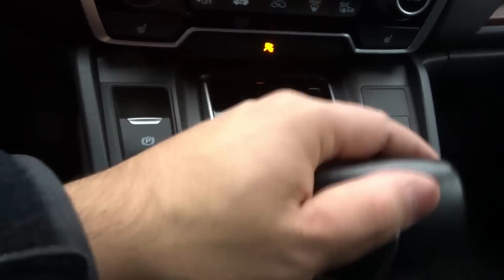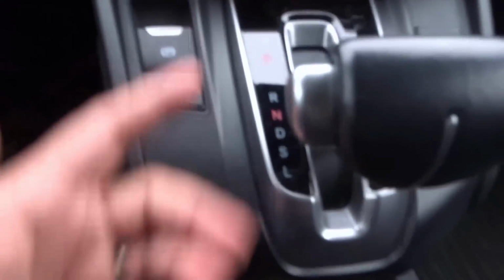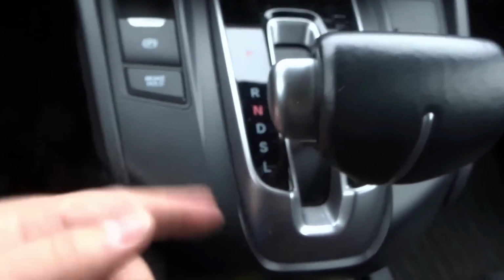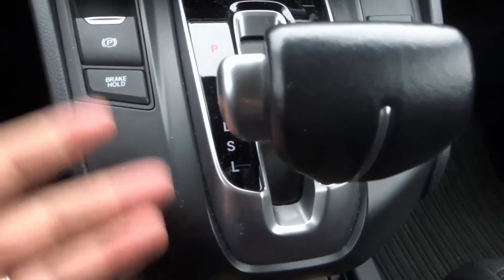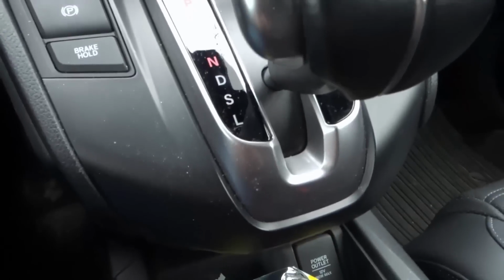Next up is D. Now D stands for drive. My foot is on the brake pedal. If I release it, I will move forward, just as you can see right there. Basically, the engine is now connected to the wheels, so if you press the gas pedal, you're going to move forward at a sped up rate.